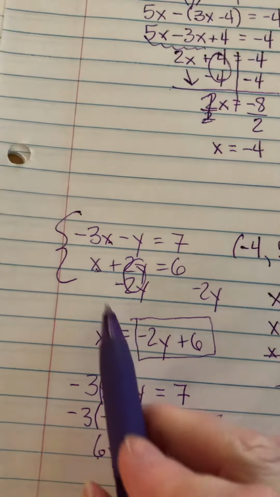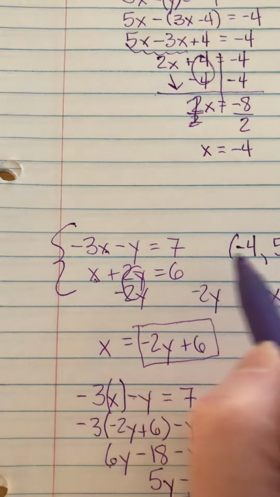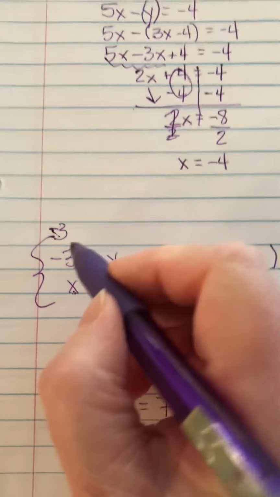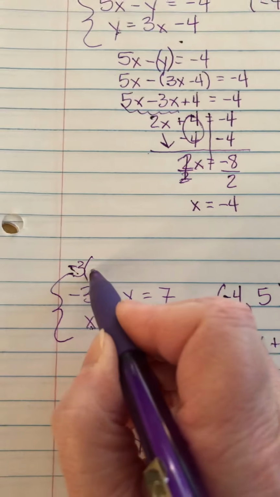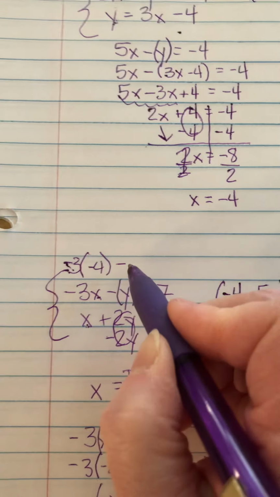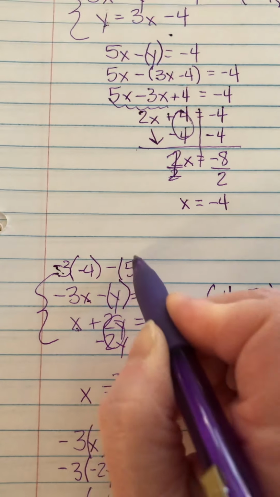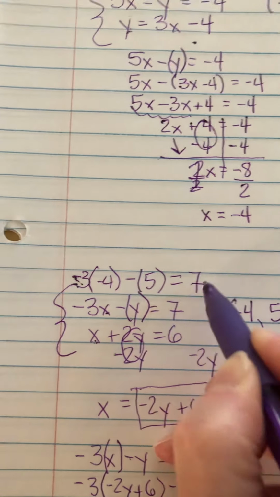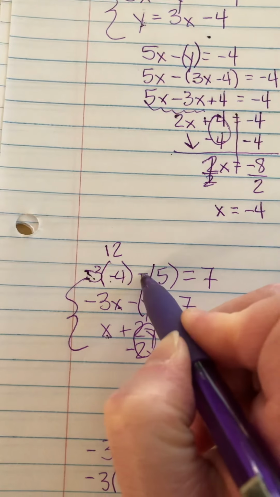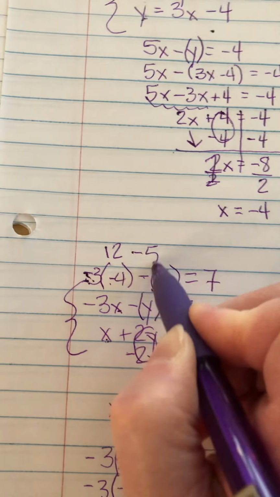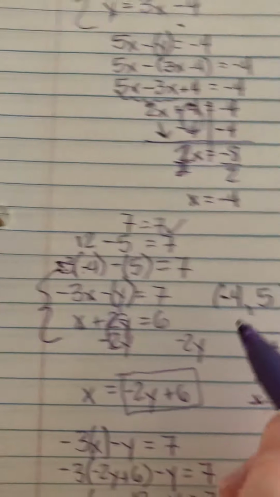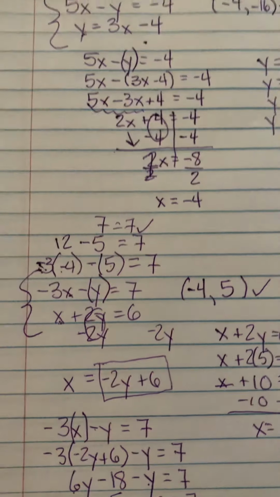All right, so let's figure out if this is correct. So we already know that it works in this one because that's what we created. So let's do it here. So negative 4 is our x, and positive 5 is our y. So negative 3 times the negative 4 minus, remember we're substituting in for y, so just that one piece. So minus times 5, right? Or the 5 here equals 7. Negative 3 times negative 4 is positive 12. And then minus times the 5 here is negative 5. And it's supposed to equal 7, and 7 equals 7. And it worked.